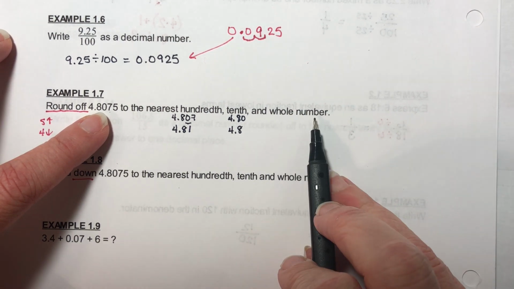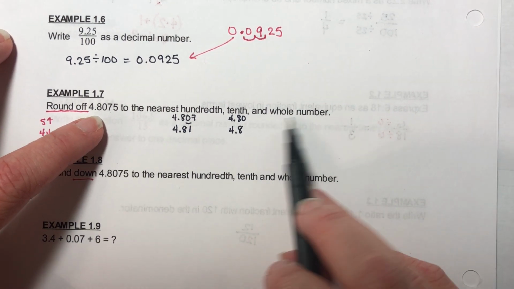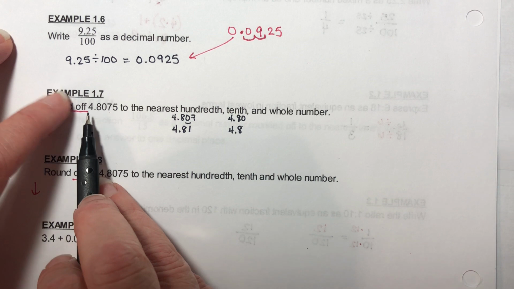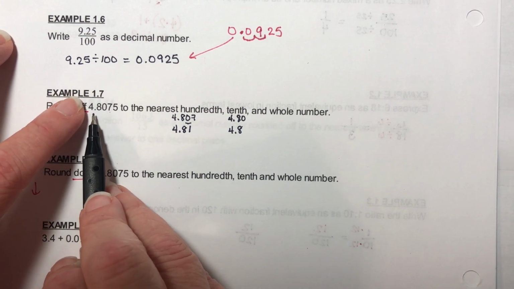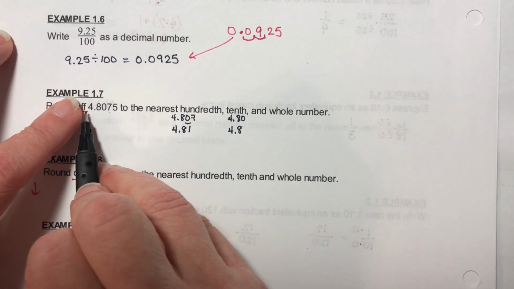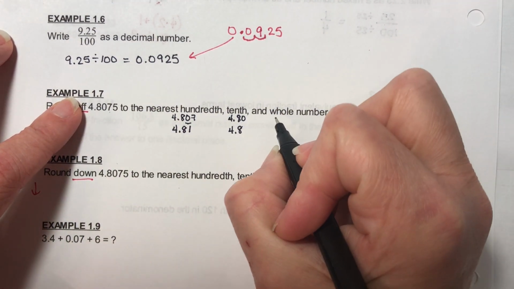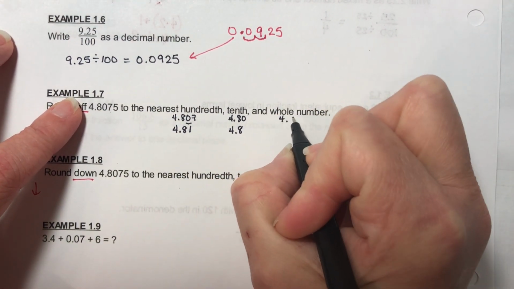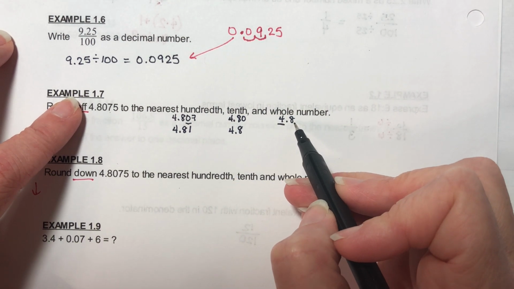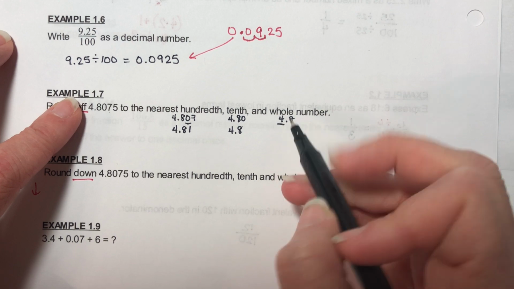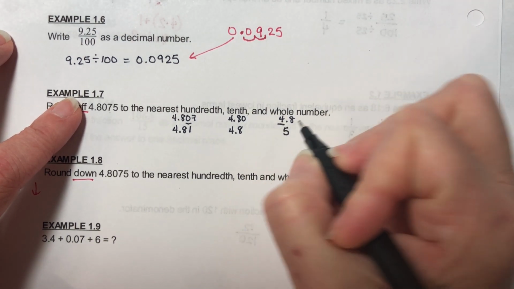Now, if you're rounding to the nearest whole number, that means I want to get rid of the decimal entirely. So I want to round to this spot. I'm only going to have 1 digit, so I need that digit and then the one after. So I need 4.8 because I want to round to this spot. The 8 is larger than 5, so this one bumps up. The nearest whole number would be 5.